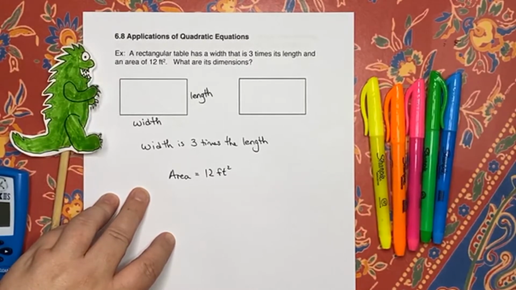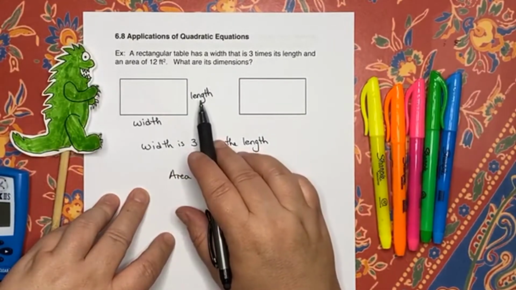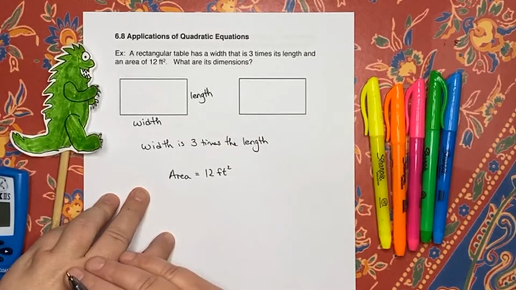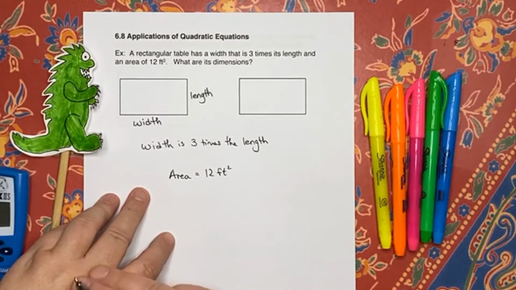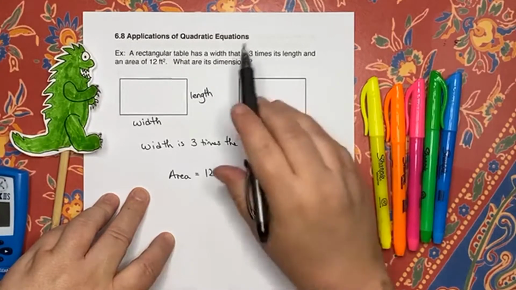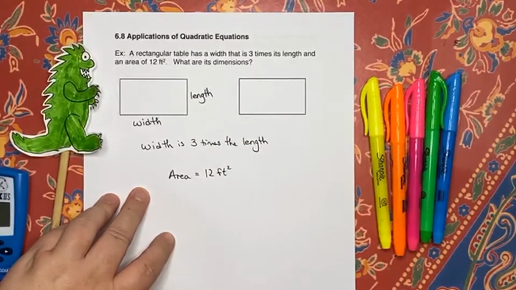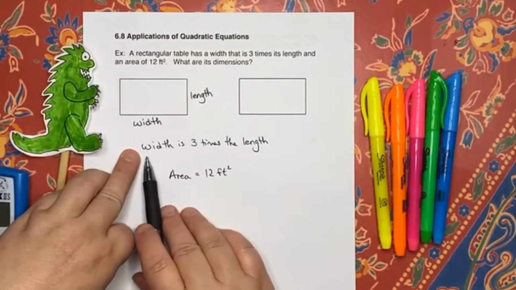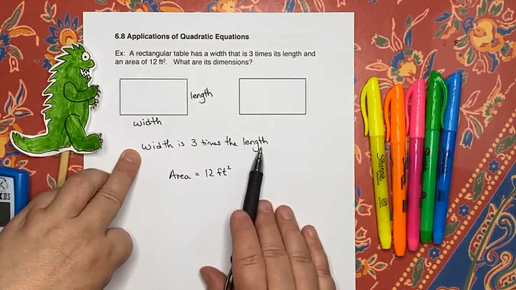Okay, so I know I'm going to try to use just one variable. So I could use W for width and L for length, and I could do a system of equations. You absolutely could. However, with quadratic equation problems, I'm going to recommend that you try not to do a system of equations. Or if you do, talk to me about it and we can talk through some techniques, because sometimes it gets a little bit complicated. However, I do have this wonderful situation here where the width is 3 times the length.